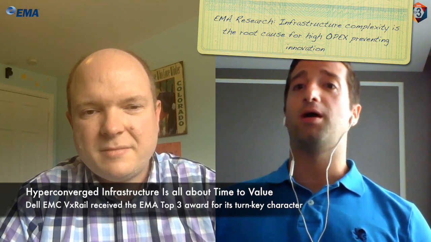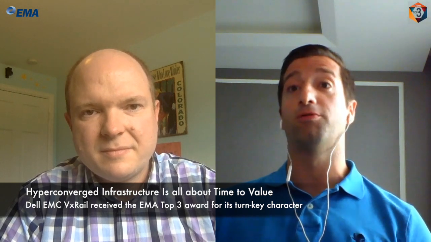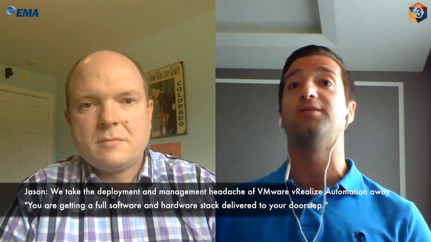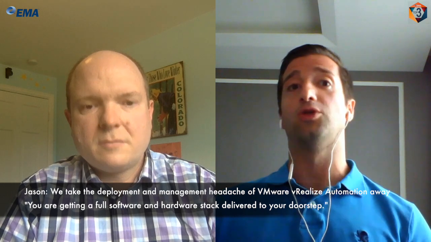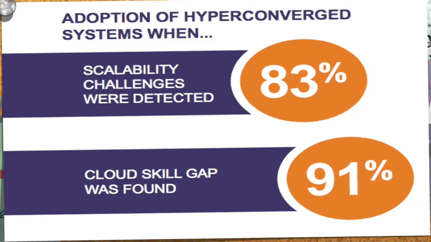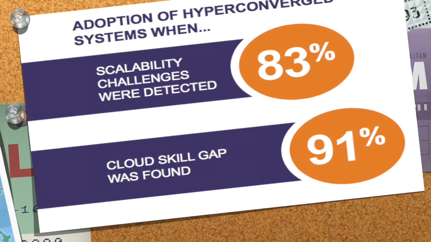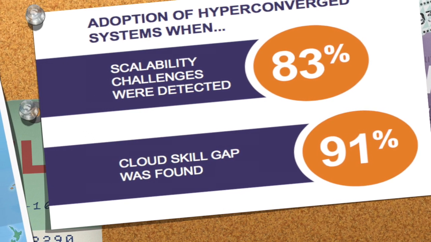Absolutely. So the idea behind a turnkey hybrid cloud platform that we offer in the portfolio, Enterprise Hybrid Cloud, like you mentioned, is that we've done all of the work of validating all of the hardware and software components needed to build a vRealize based infrastructure as a service stack. So when you order an Enterprise Hybrid Cloud, what you're essentially getting is a full software and hardware stack delivered to your doorstep. Now, we get the question of how does it get installed? We actually take care of that for you.